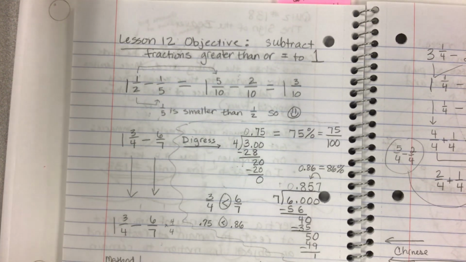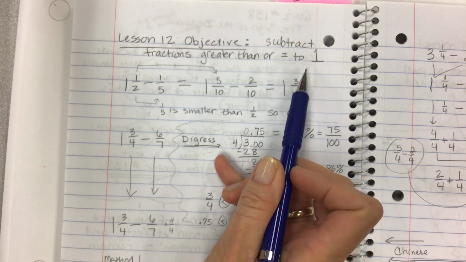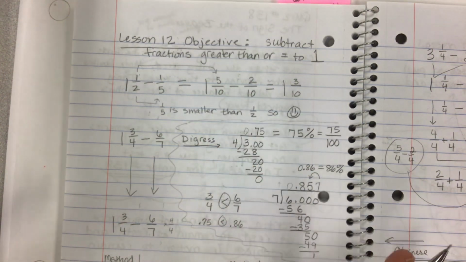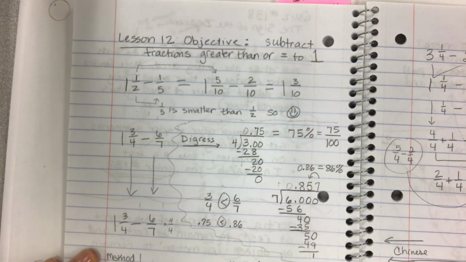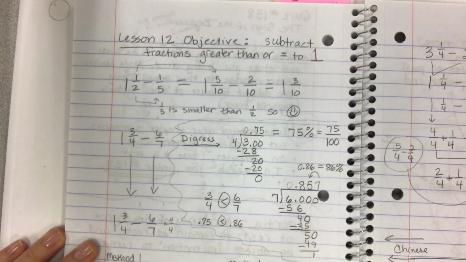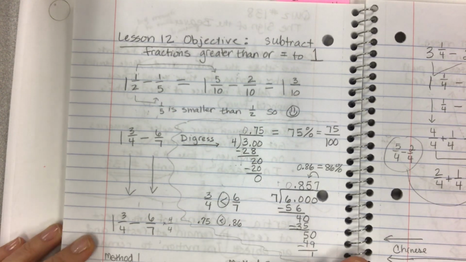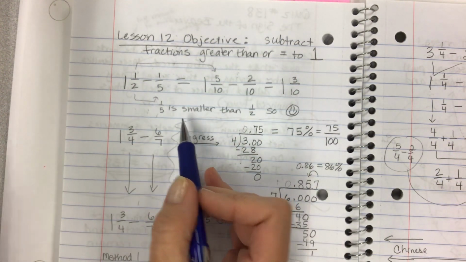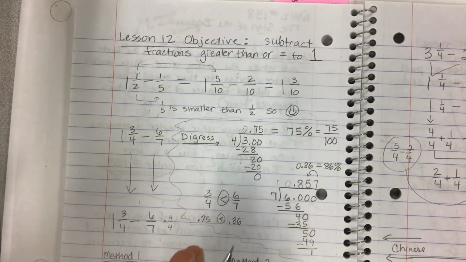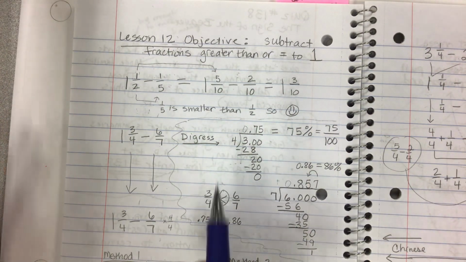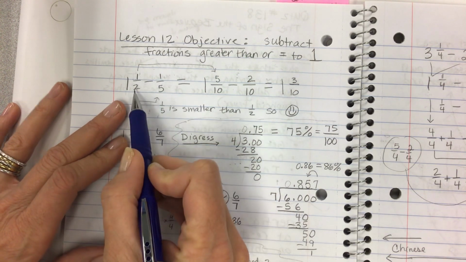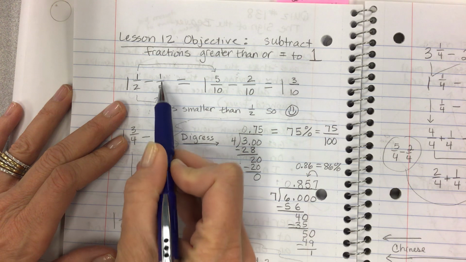There are, again, multiple methods to subtract fractions greater than or equal to 1. Let me just show you in the notes, and I'm going to go through really fast, and I'm so sorry. I know it's going to be confusing for some people, but I'm just going to explain it. You can watch it over and over so that you can see what's happening. And then when we get into the book, I'll try a couple different methods and show you why I like certain methods over others.